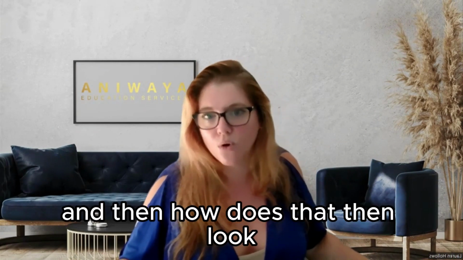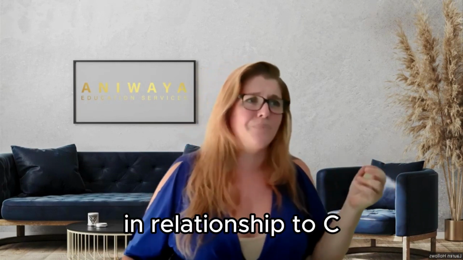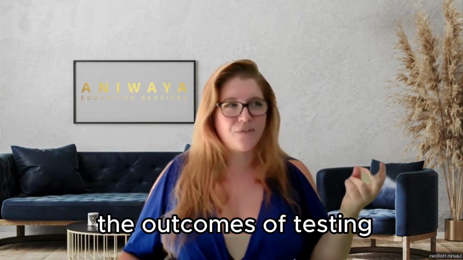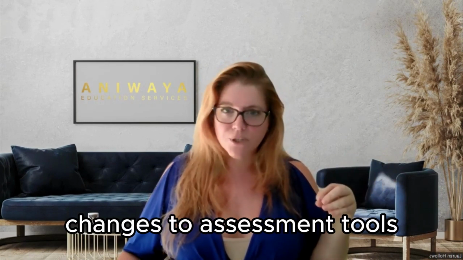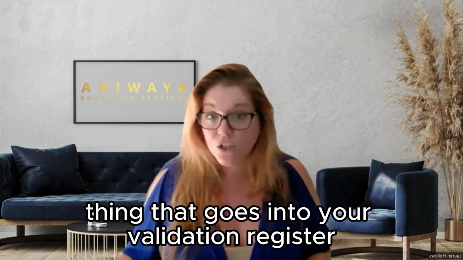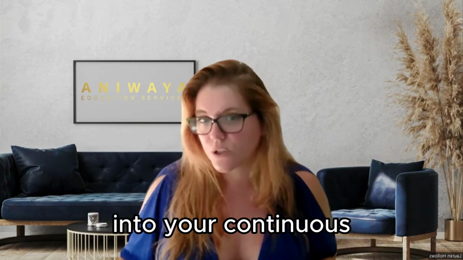And then how does that look in relationship to C? So 1.3C: the outcomes of testing inform any necessary changes to assessment tools. To me, that's a basic thing that goes into your validation register, into your continuous improvement register.